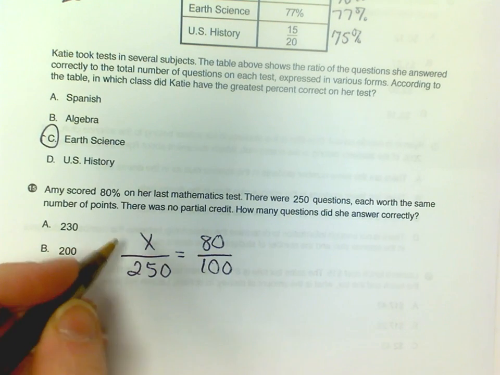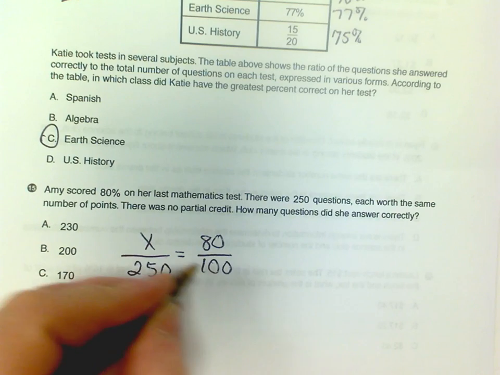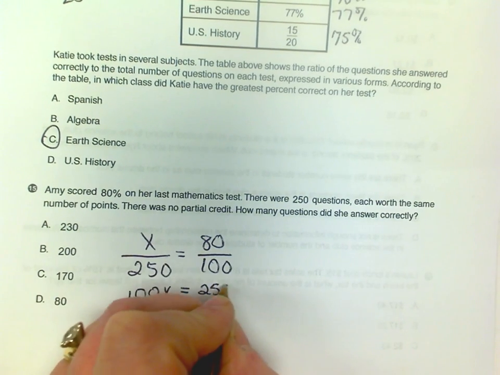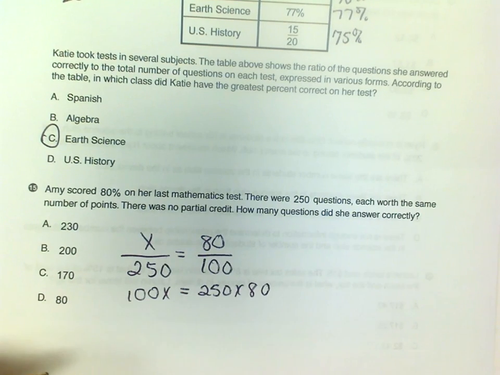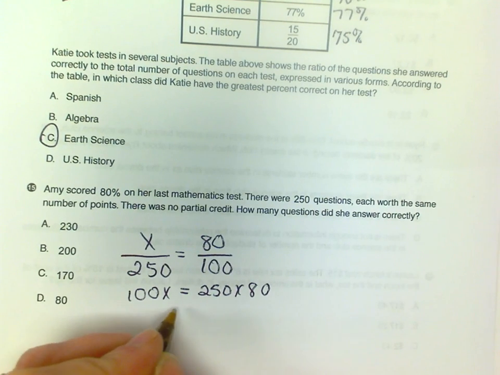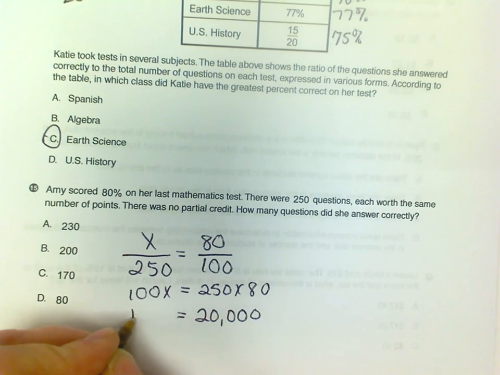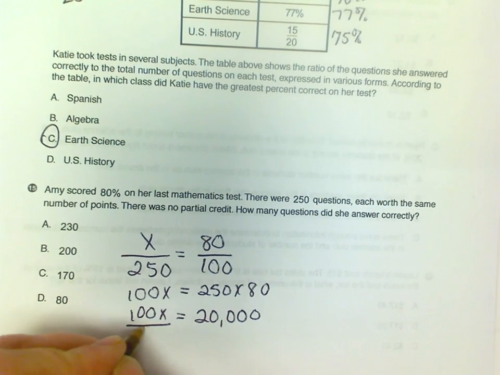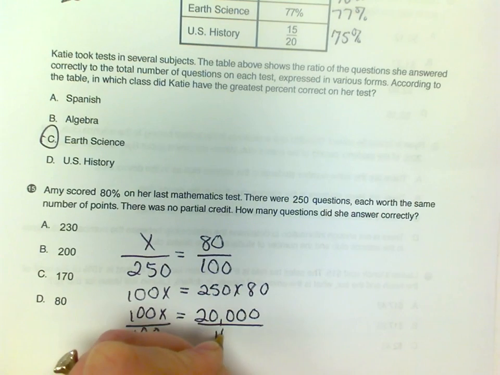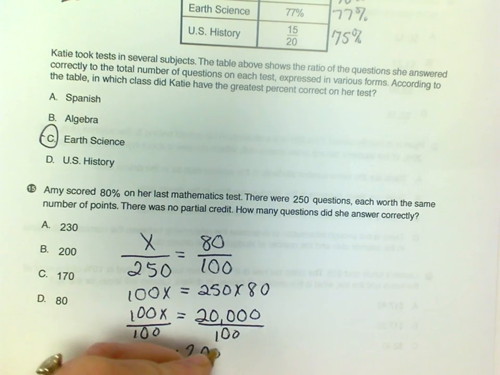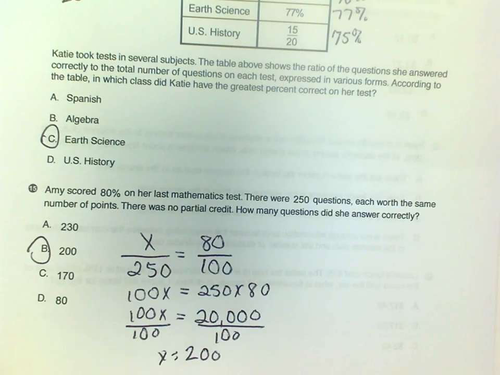So you can find cross products. 100x equals 250 times 80. When you multiply 250 times 80, you would get 20,000. And 100 goes into 20,000 200 times, so B is the correct answer.